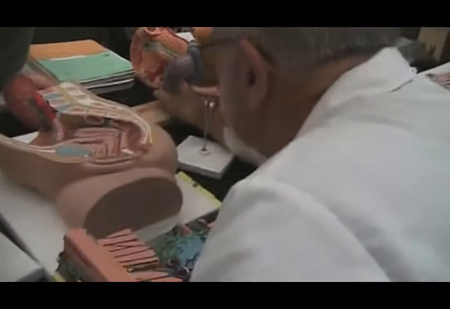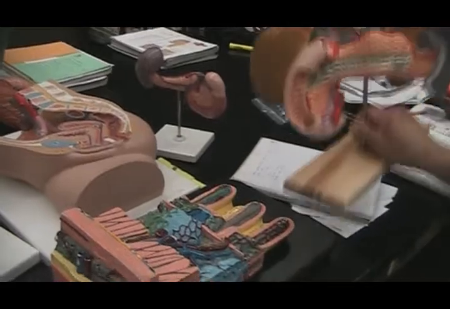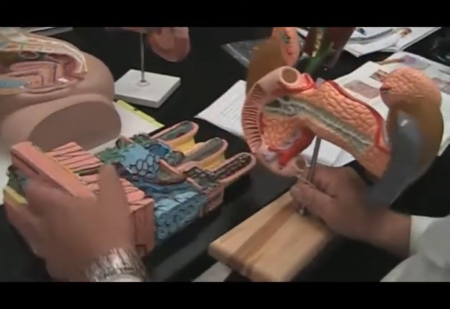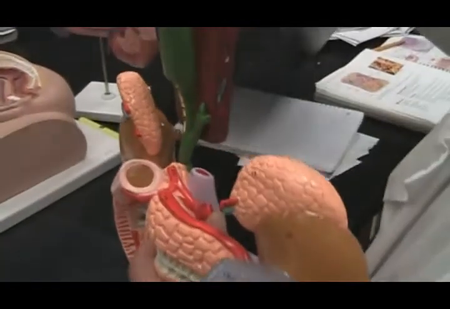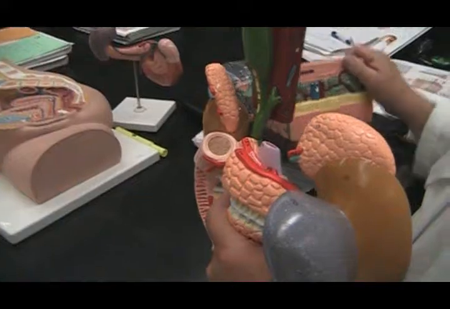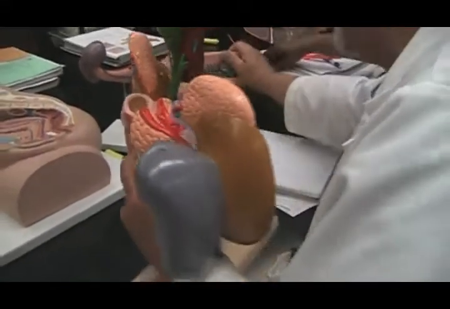What else? You did the pancreas? Oh, the pancreas? The biggie? The big one. I'm sorry, the outer layer, longitudinal. Longitudinal muscle is the outer layer, circular muscle is the inner layer. I'm going to smash that thing. Yeah, okay, good.